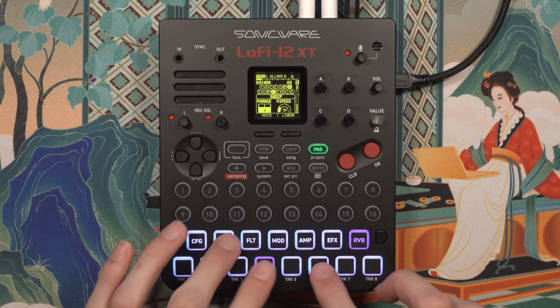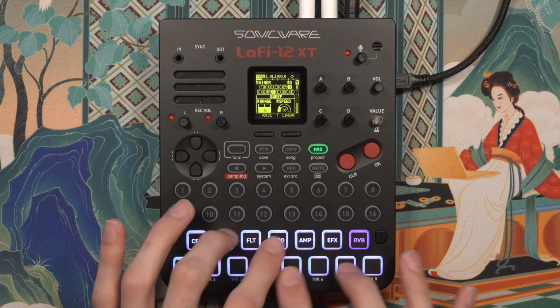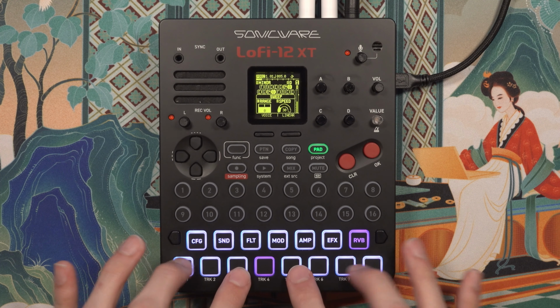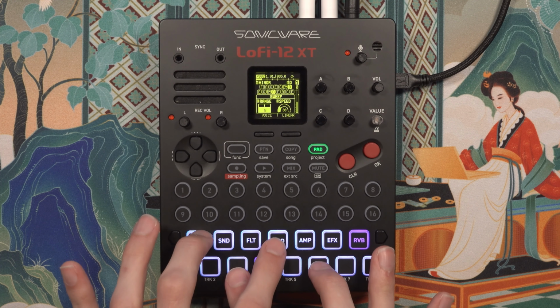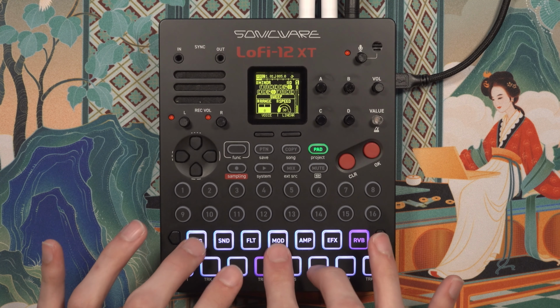And it's very easy to build chords because you can press almost any combination of keys and things will sound pretty decent. The pads on the Lofi-12 XT are also velocity sensitive, so you can get some unique voicings each time you play a chord.